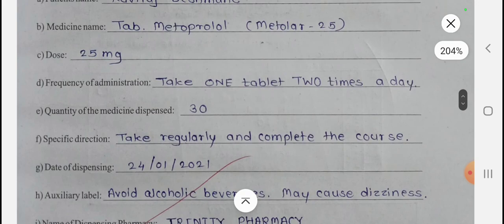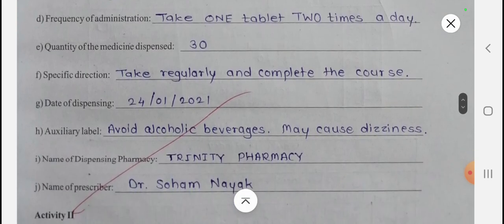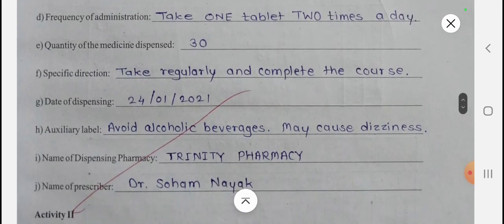Then date of dispensing is given. Then see here the auxiliary label, that is avoid alcoholic beverages. We have seen that the auxiliary label gives specific directions or what to avoid while taking that particular drug, and what other drugs to avoid while taking that drug is given in the auxiliary label.